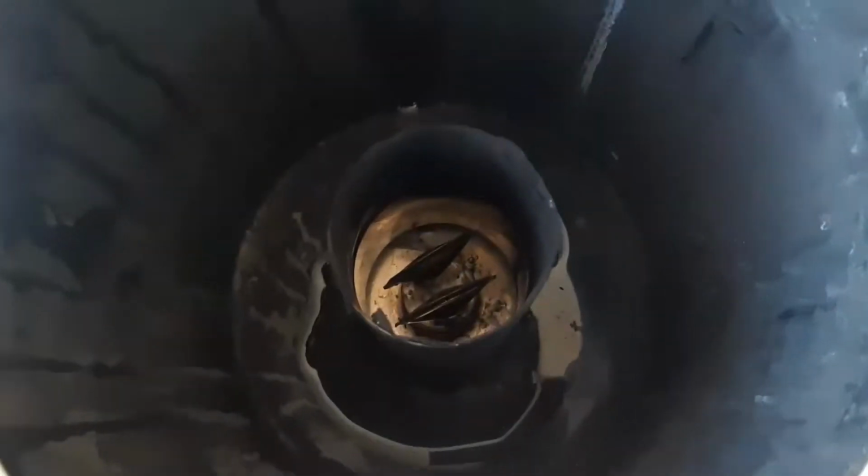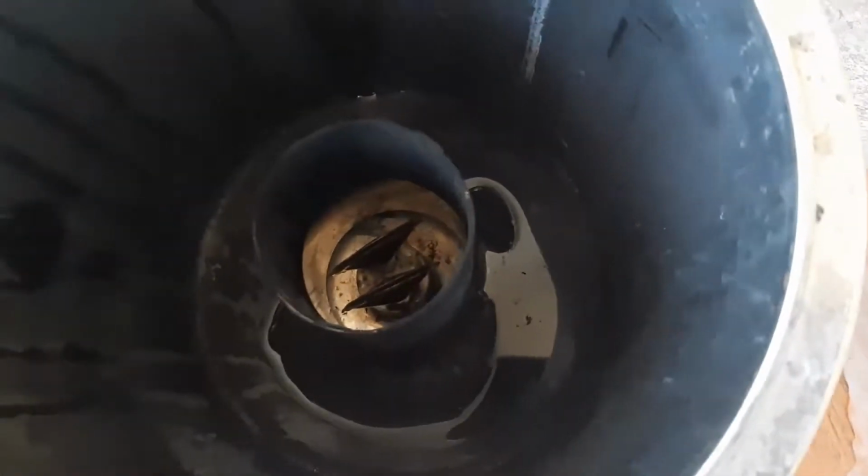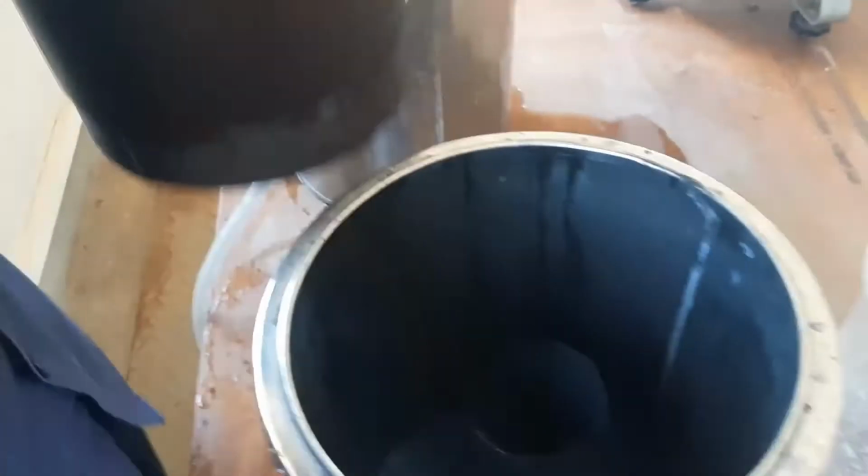Can you see here where this LP gas will be burned, right? Then after burning that gas, you can see downside of this, inside you can see there's a copper line, right?